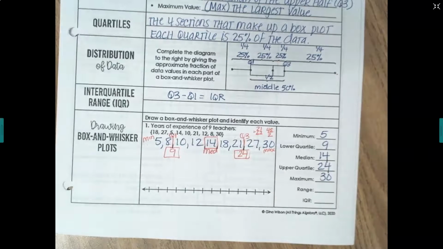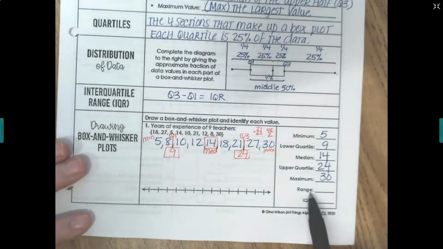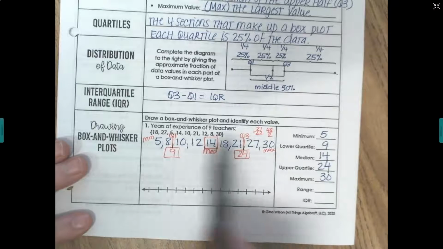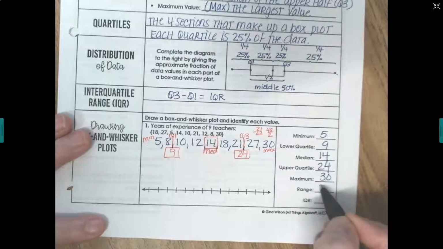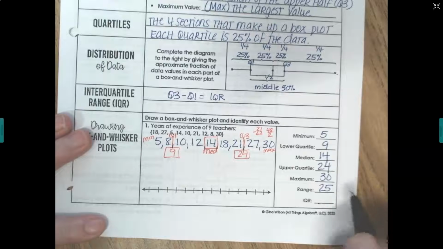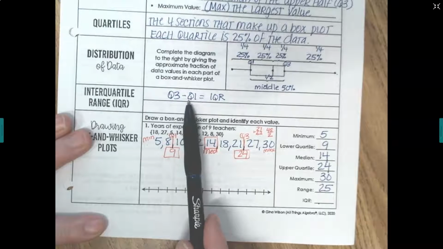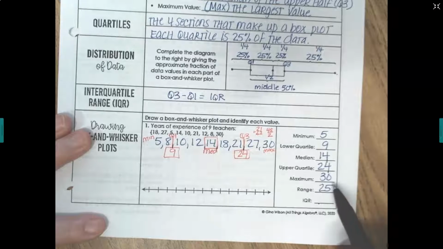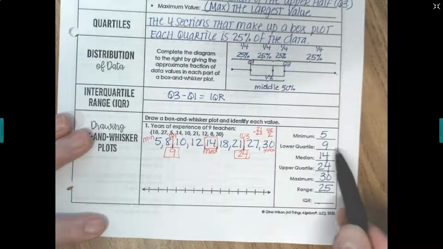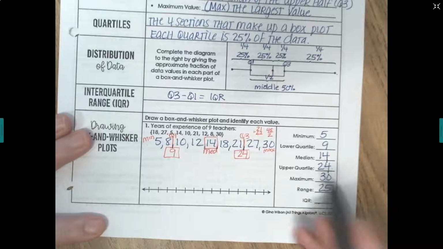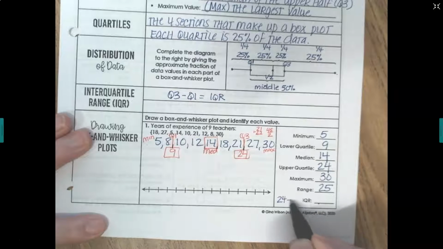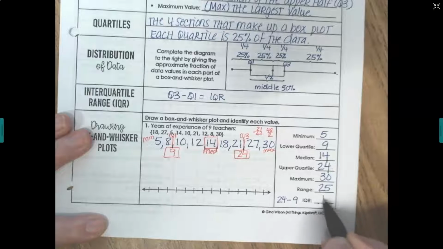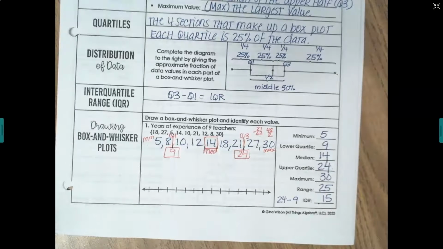The last 2 have to do with the ranges. The overall range is just called range, so it'd be 30 minus 5, which is 25. And the IQR is the distance. Remember, we said right up here, it's Q3 minus Q1. So your upper quartile minus your lower quartile. So that'd be 24 minus 9, which is 15.